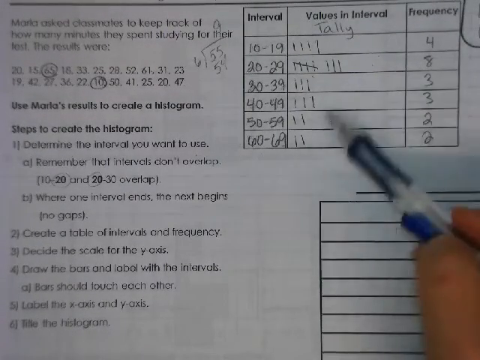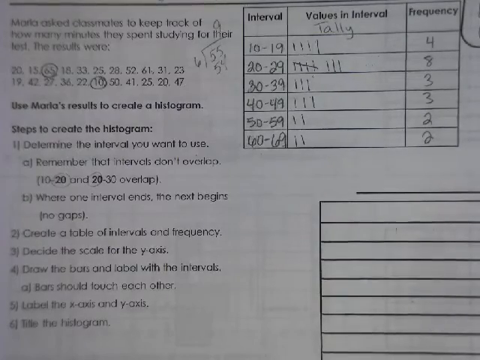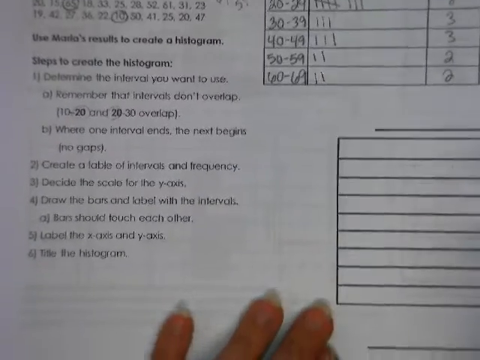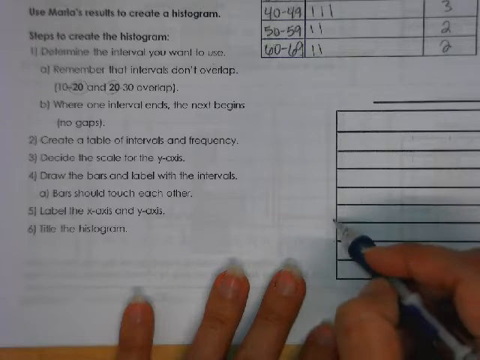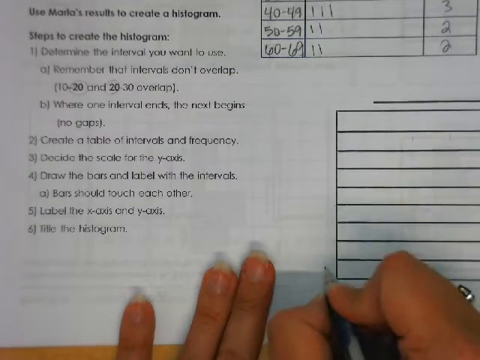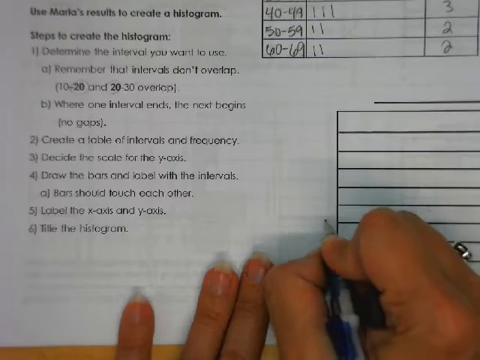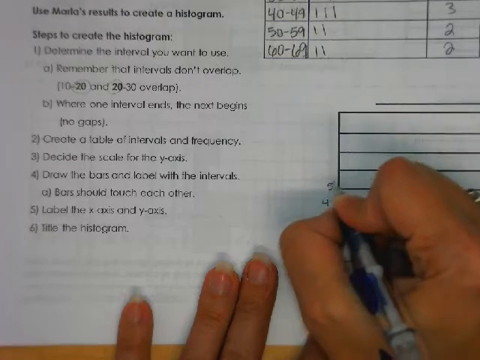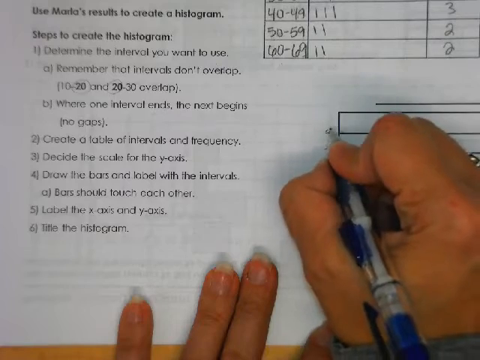So we filled in our tally chart. Frequency is just how many tally marks we had. All right. We've already looked at number 2. We got to decide a scale. We have 1, 2, 3, 4, 5, 6, 7, 8. We only need 8. So maybe we count by ones here. What else do we need to put over here? How do we know what these numbers represent?